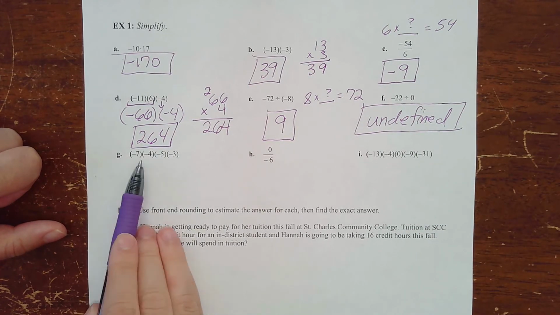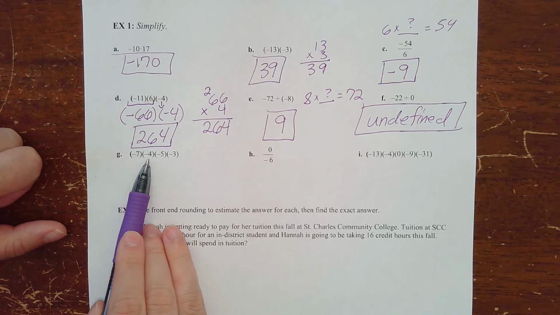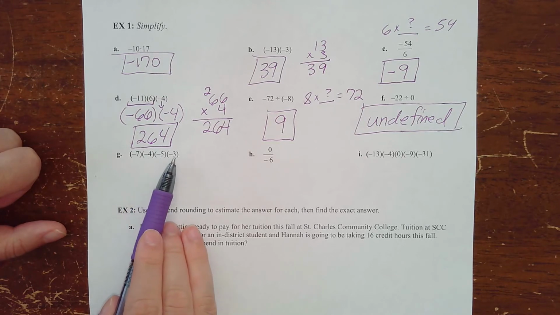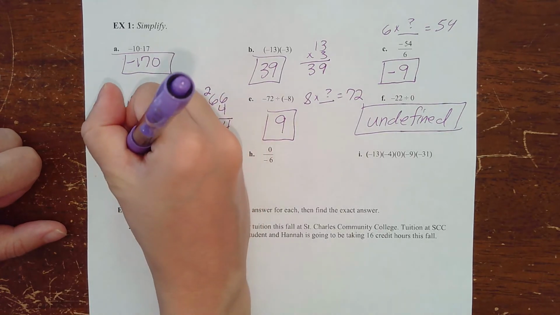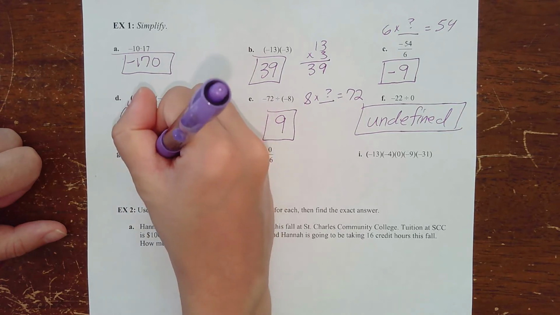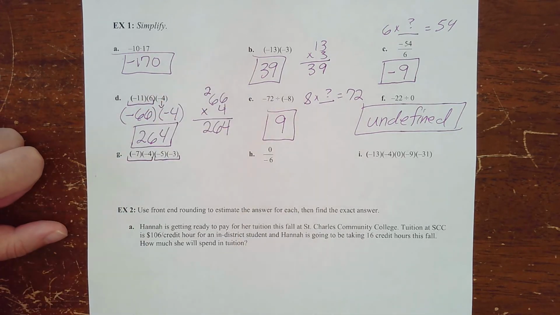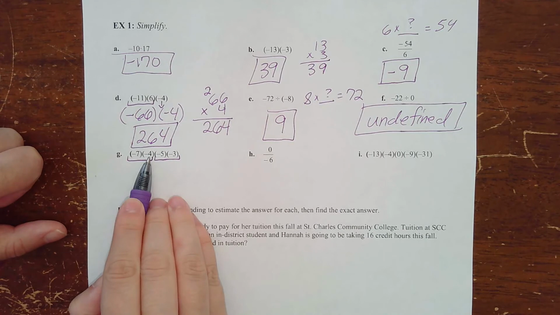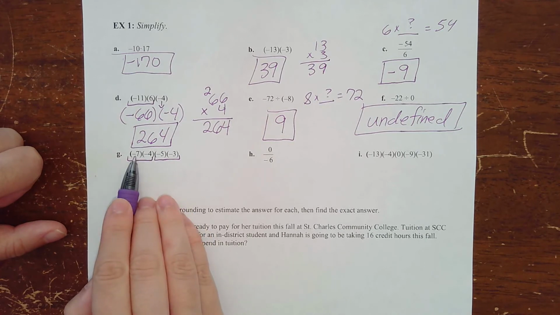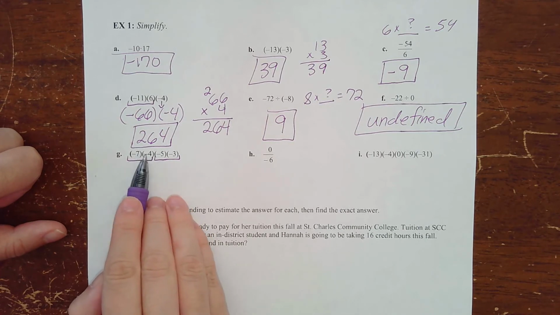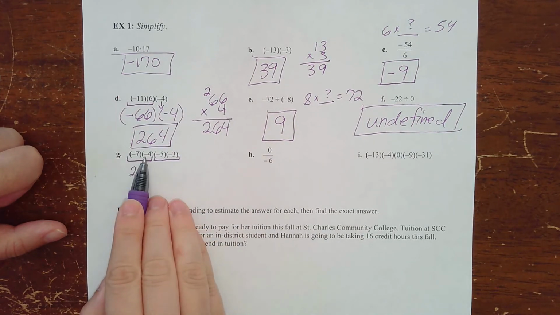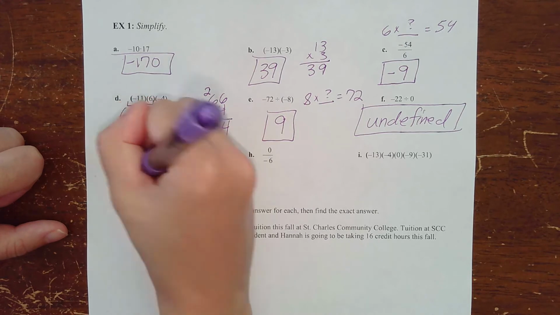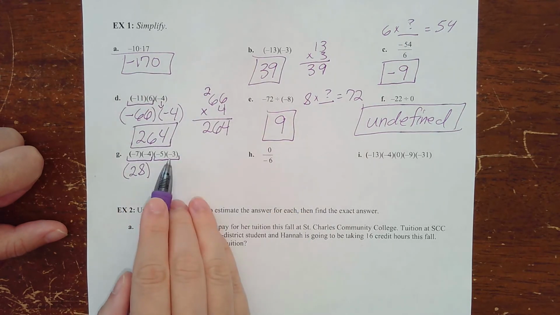G, we've got negative 7 times negative 4 times negative 5 times negative 3. There's lots of ways you can go about this. Personally, I would rather just break it into a couple groups to do the fewest multiplications possible. So I'm going to multiply the first two together first. Negative 7 times negative 4. Well, 7 times 4 is 28, and a negative times a negative gives me a positive. So I've got positive 28 from that multiplication.